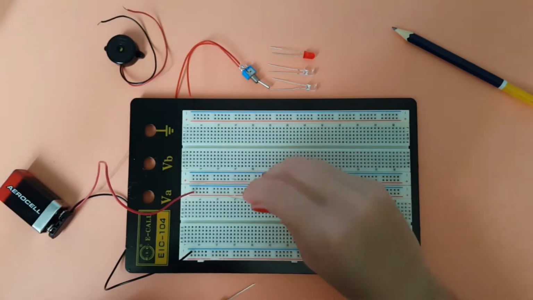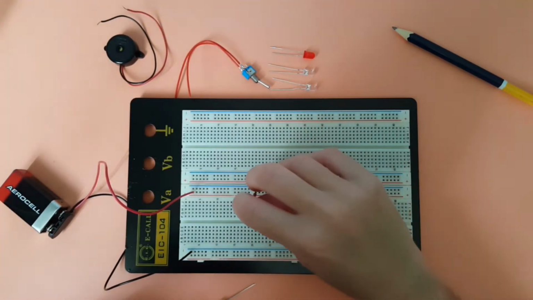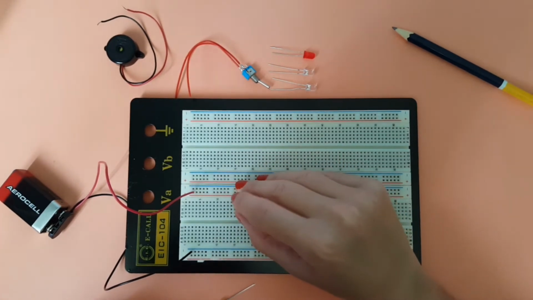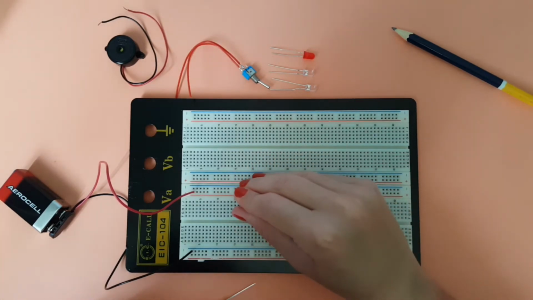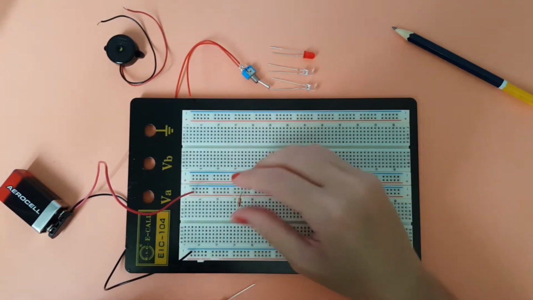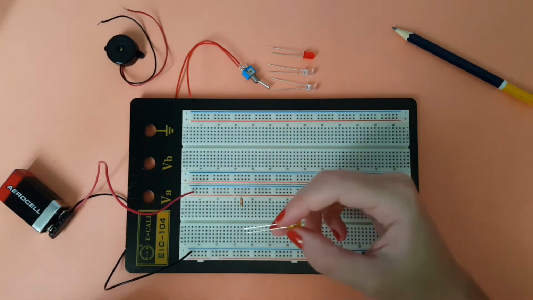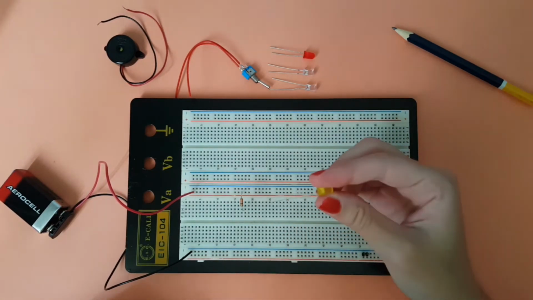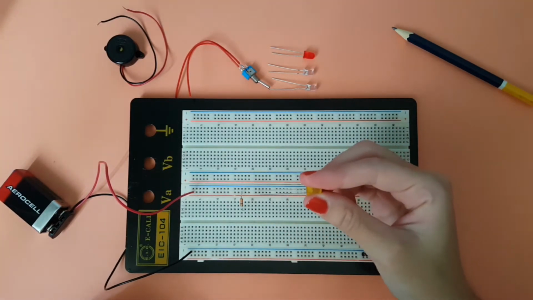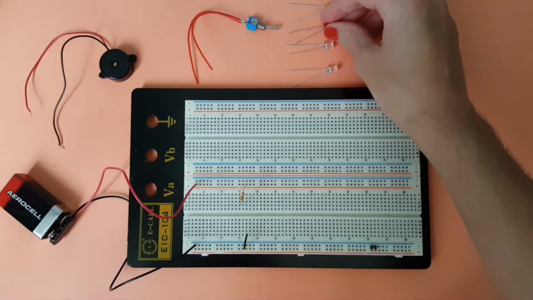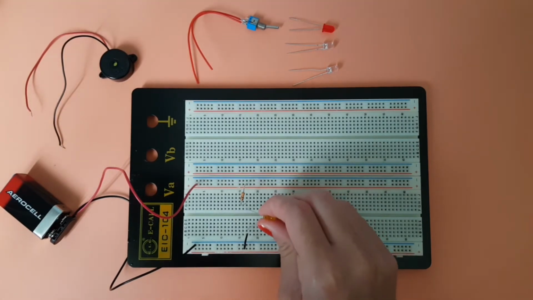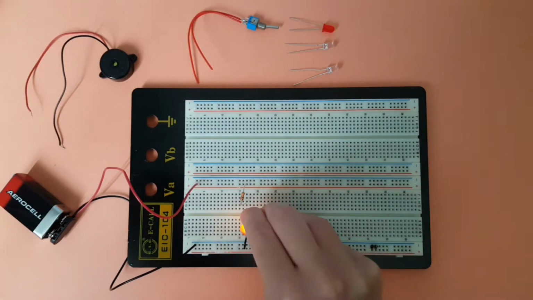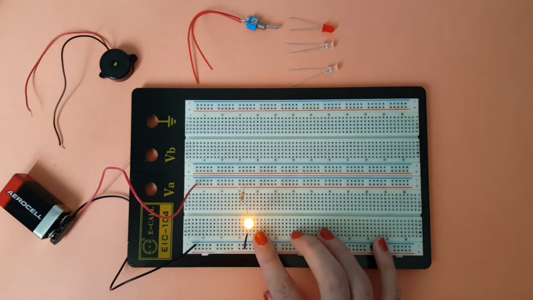And in this circuit here, I'm going to use the resistor to protect my LED. This is because I am using a 9-volt battery to power up a 3-volt LED. Therefore, my resistor is going to take the excess 6 volts from the battery from the LED. If I were to connect the LED directly to the 9-volt battery, due to an overload of current and voltage, the LED would either burn or blow up.